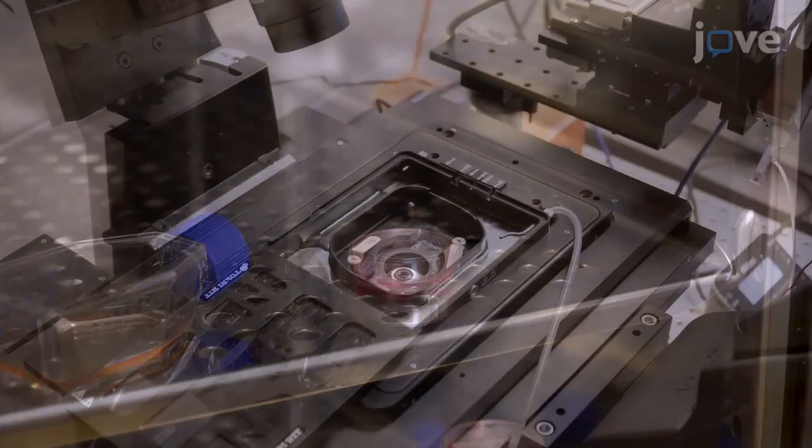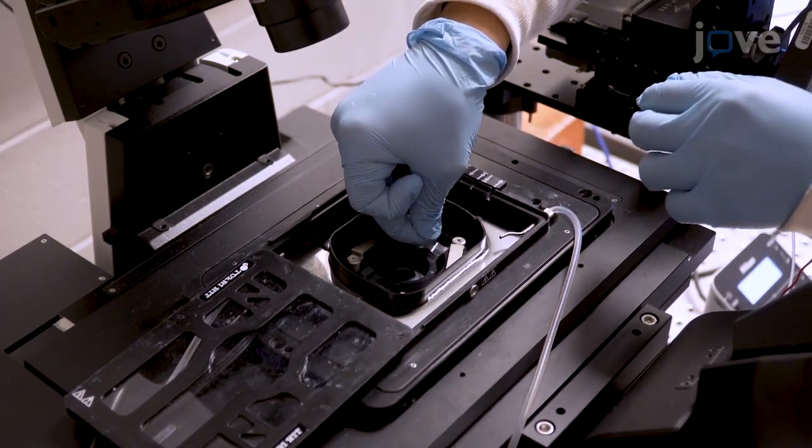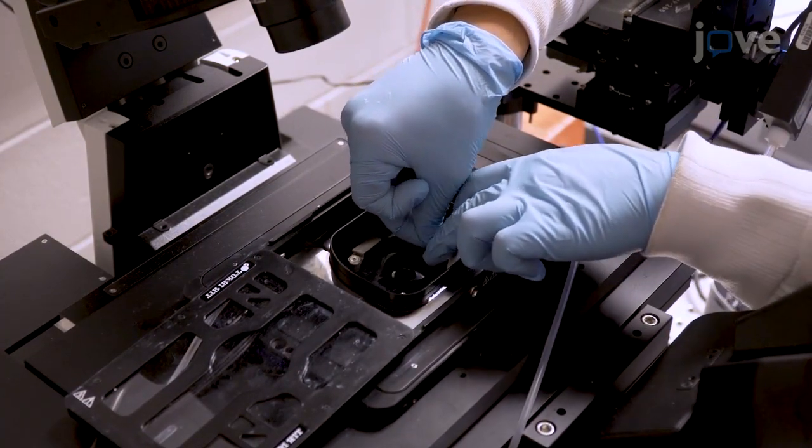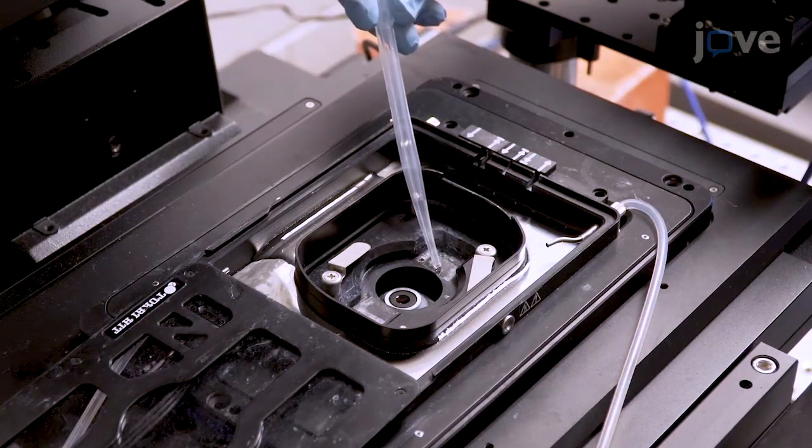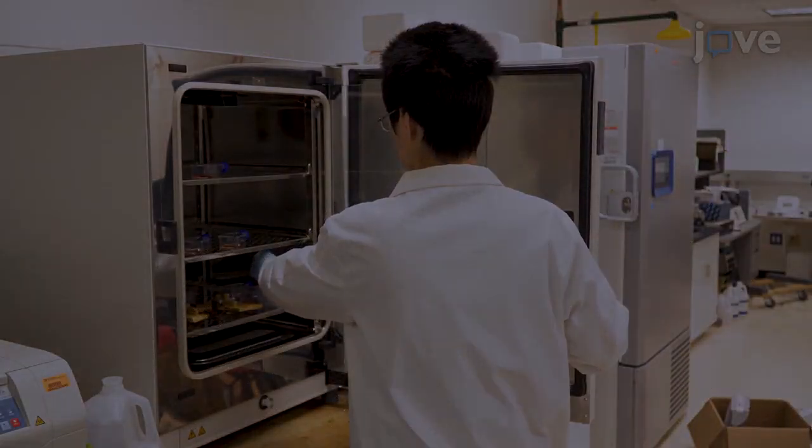Cut 2 small pieces of adhesive tape and stick them on the chamber around the circular hole. Then, apply a little adhesive glue onto the area of the tape that the petri dish will cover. Take out the petri dish from the incubator.